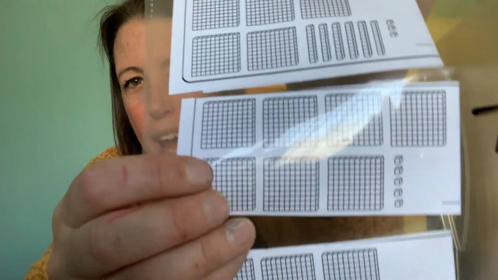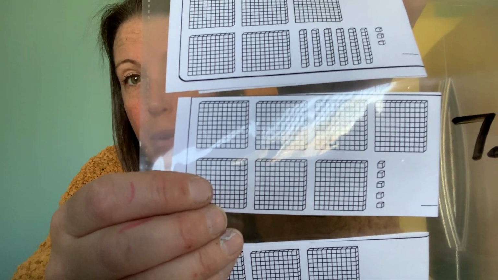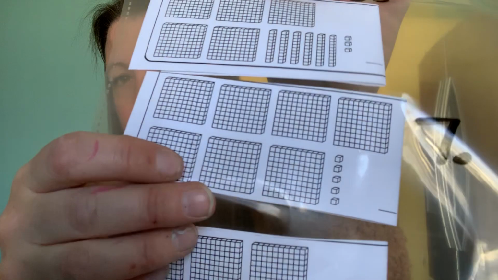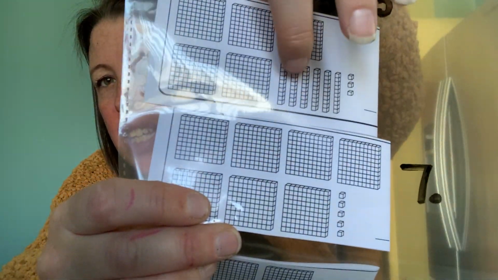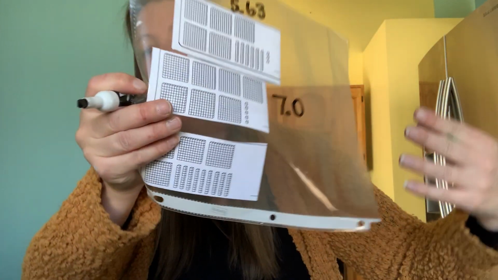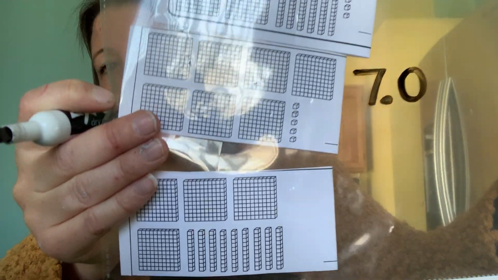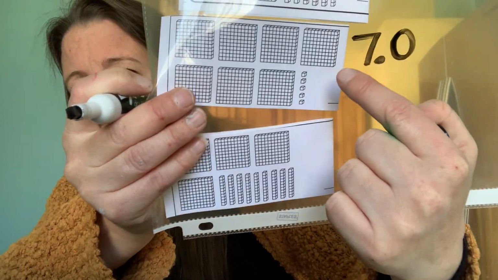Do I have any longs or tenths? No, those are not tenths, those are hundredths. I don't have any of these for my second example, but I have to show that I don't have any, so I'm gonna put a 0 in my tenths place. So far I have 7 and 0 tenths.